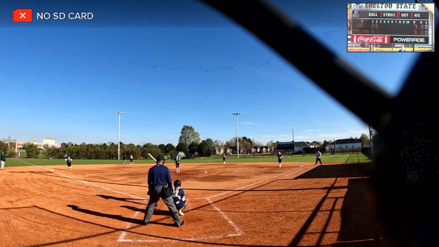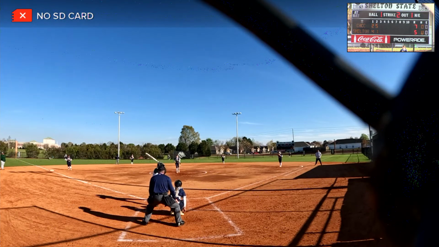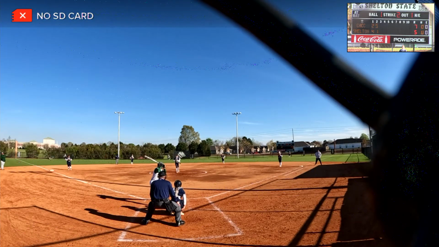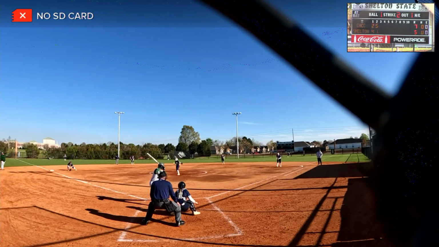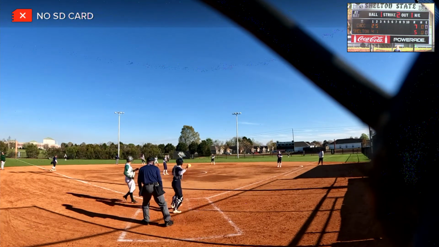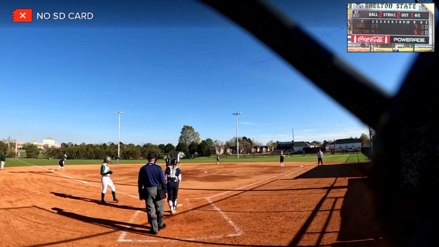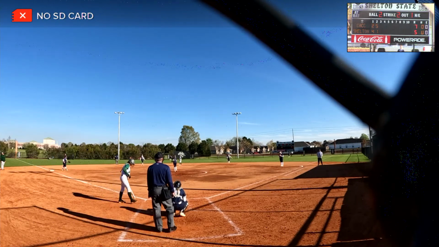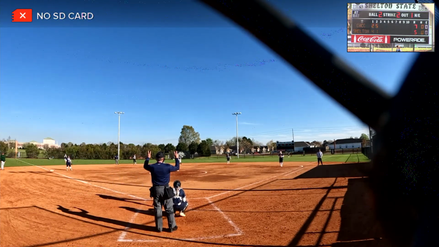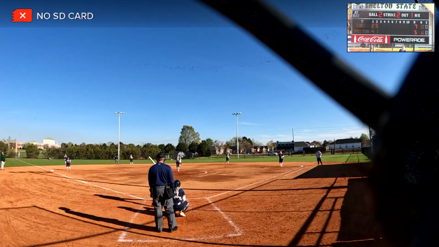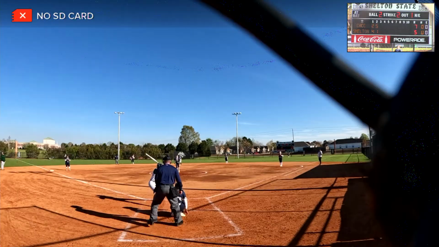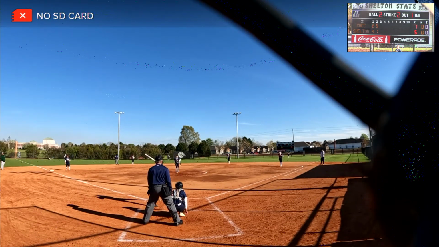So 1-2 the count to the hitter, Emery Wright. Runner now in scoring position, and that makes it 2-2. It's going to have to be an E on the catcher on the throw that allowed Harrison to get to second base. Let's go, Leah.